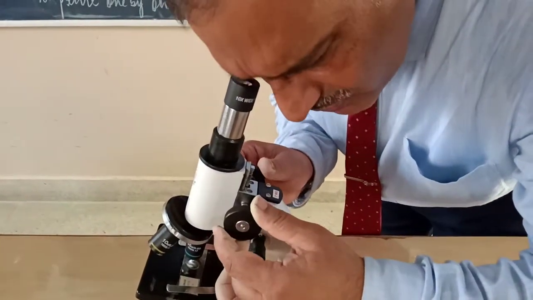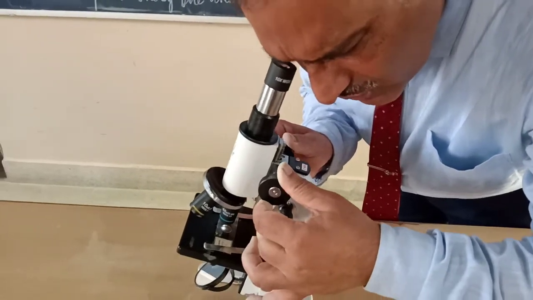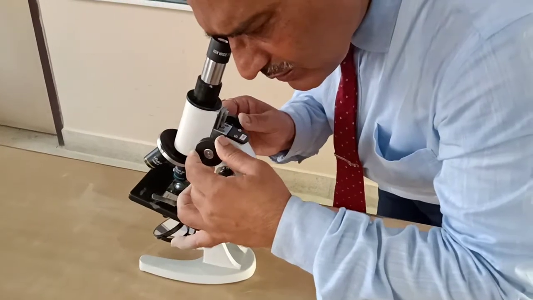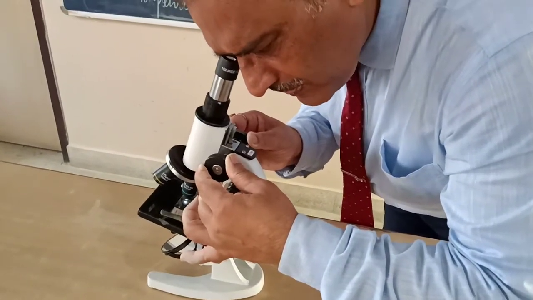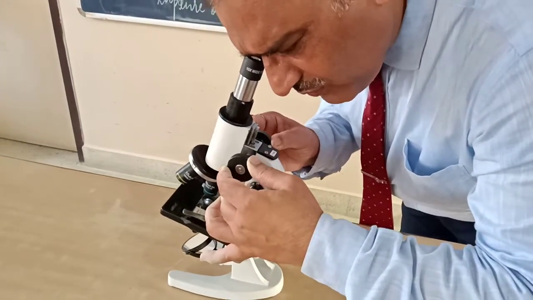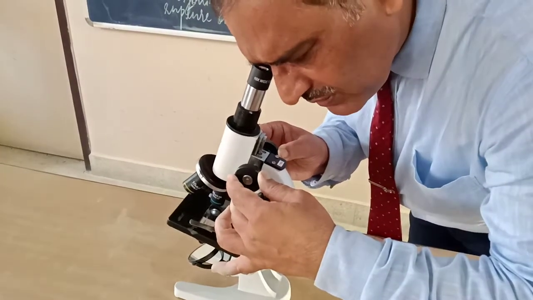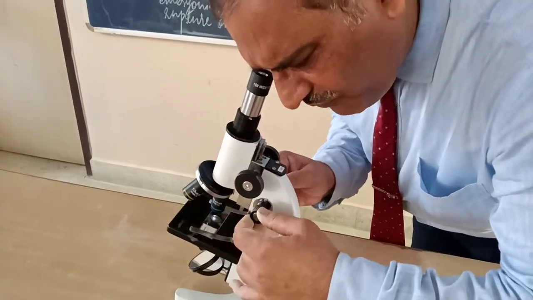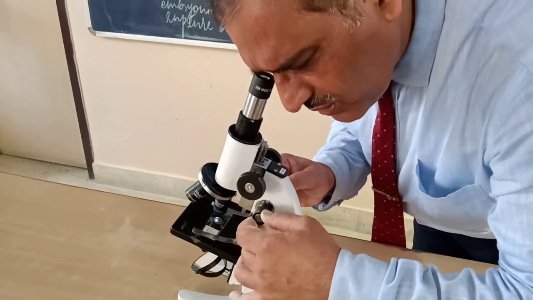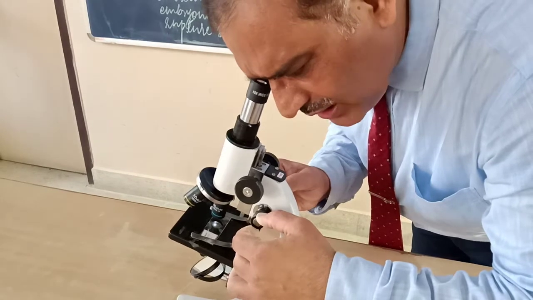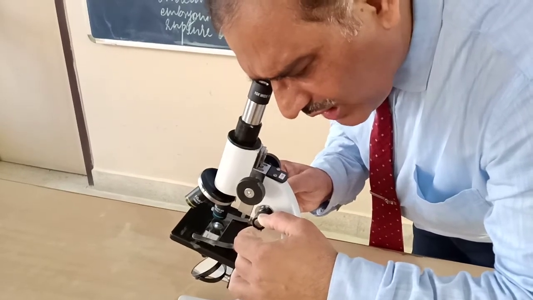Now, with the help of the broad adjustment screw, we can focus it. Once it has been focused with the broad adjustment screw, then we can use the fine adjustment screw. With this we can make the fine adjustment according to our eyesight.